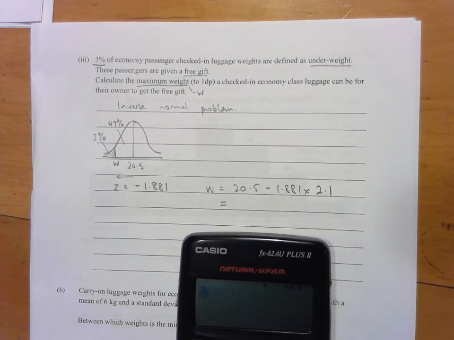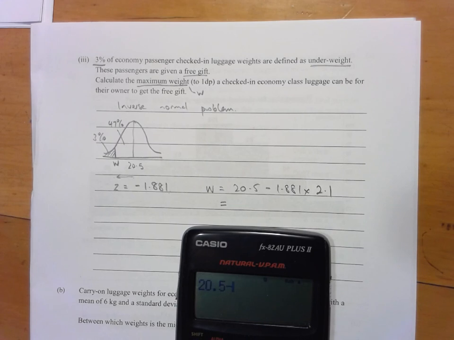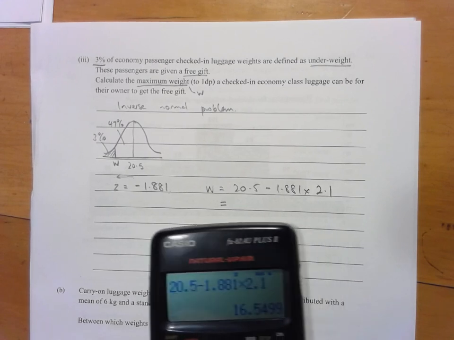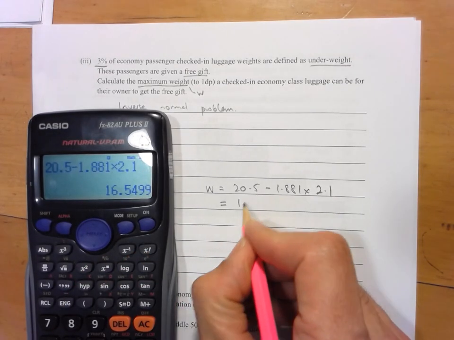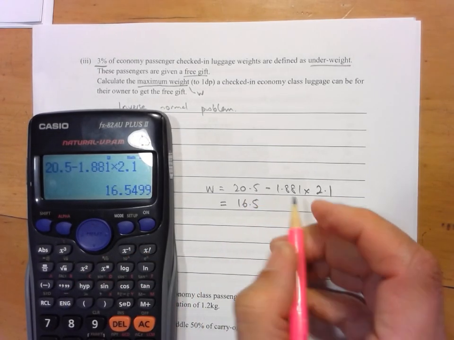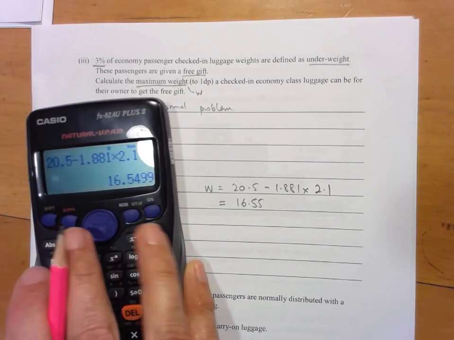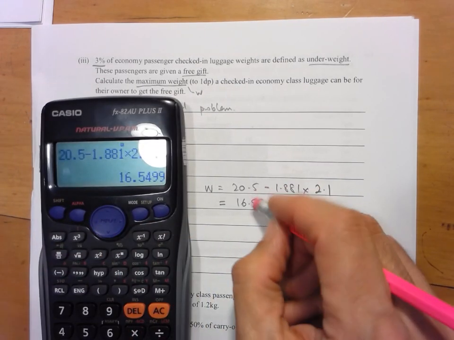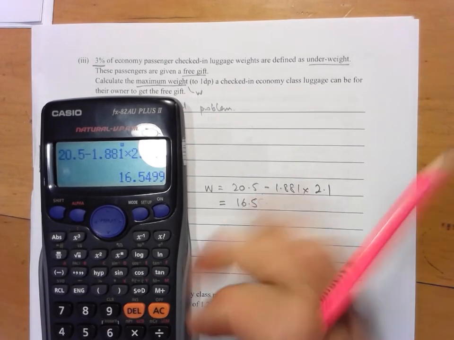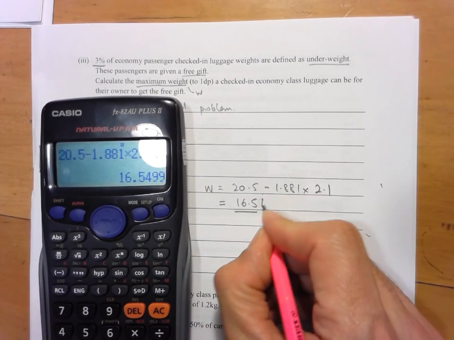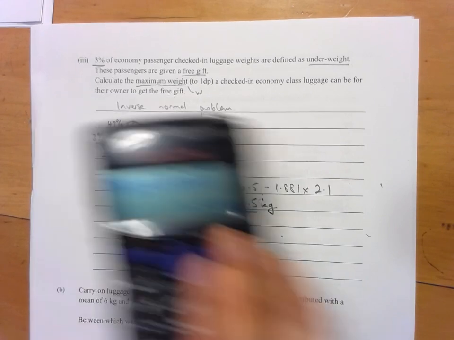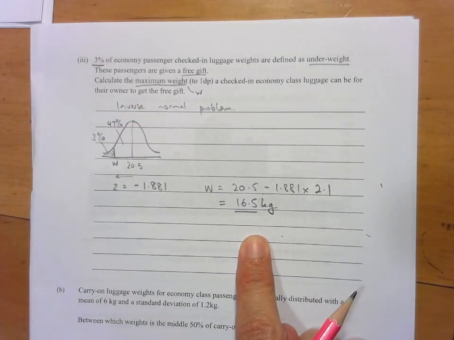So let's do that. 20.5 minus 1.881 times 2.1 equals 16.55. Now to one decimal place, 16.499, isn't it? So to one decimal place, it's 16.5 kilograms. So that's my maximum weight of my bag.